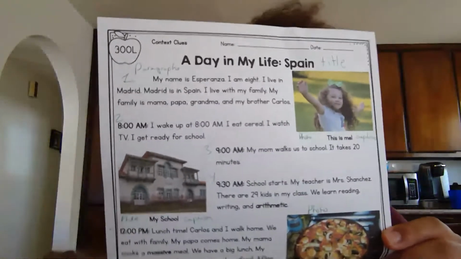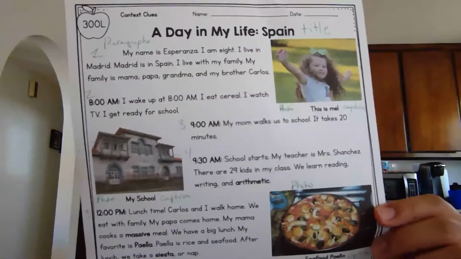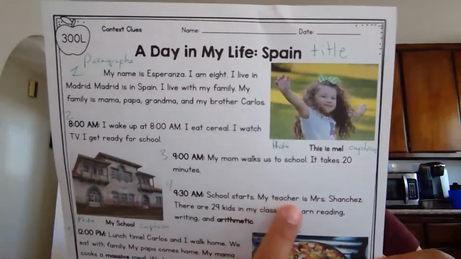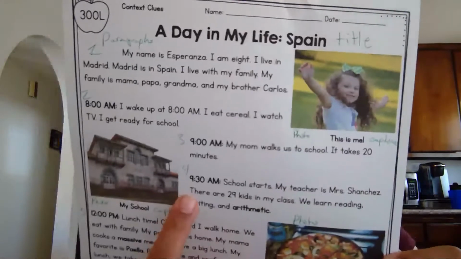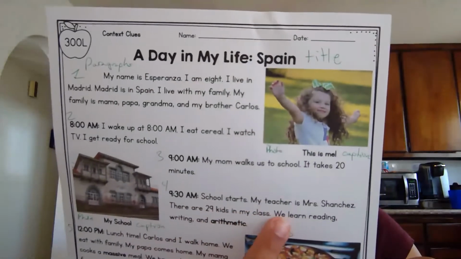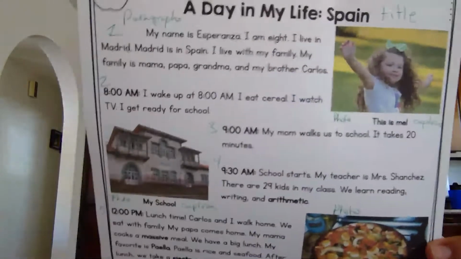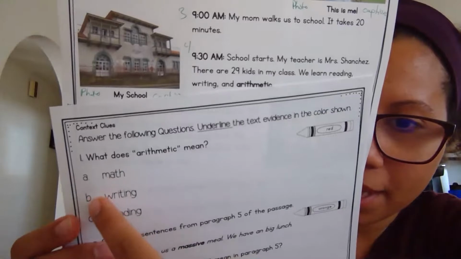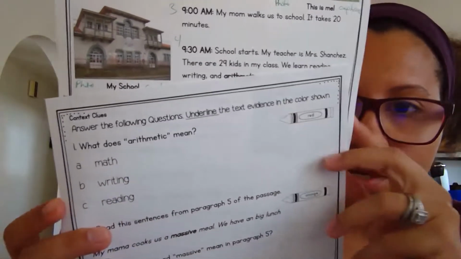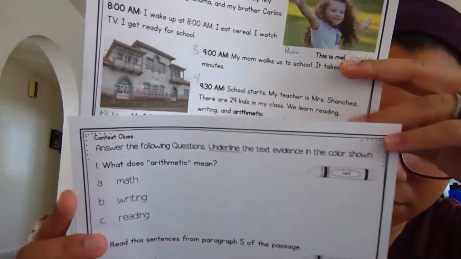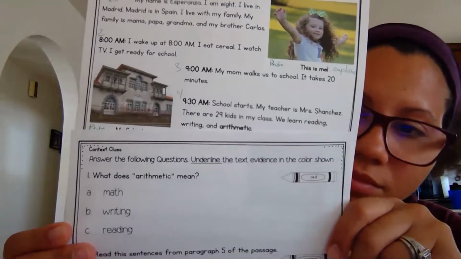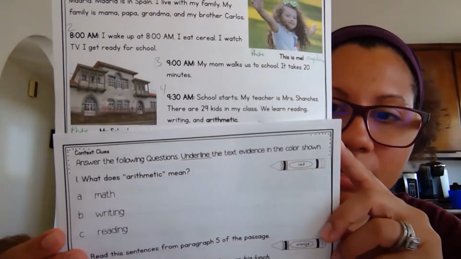Okay. Go drink agua. So in paragraph 4, it says 9:30 a.m. school starts. My teacher is Mrs. Sanchez. There are 29 kids in my class. We learn reading, writing, and arithmetic. So according to paragraph 4, what do we think arithmetic means? Does it mean A, math, B, writing, or C, reading? You can either type A, B, or C.